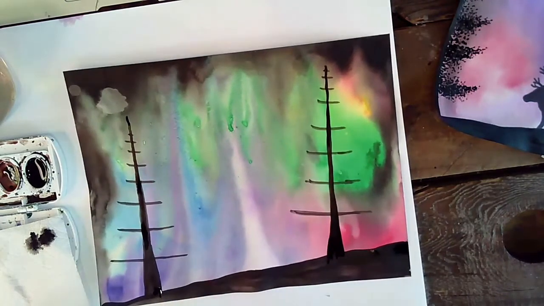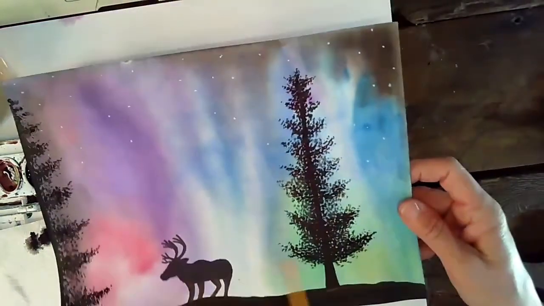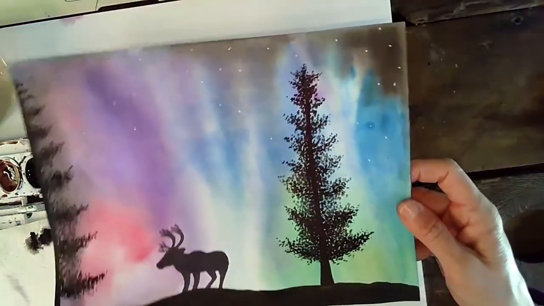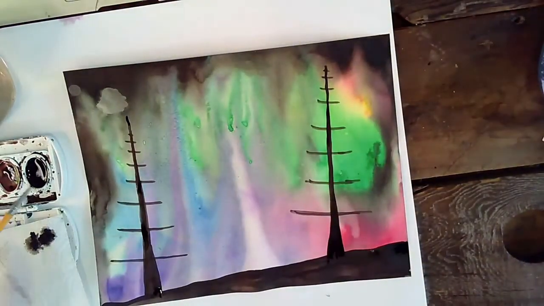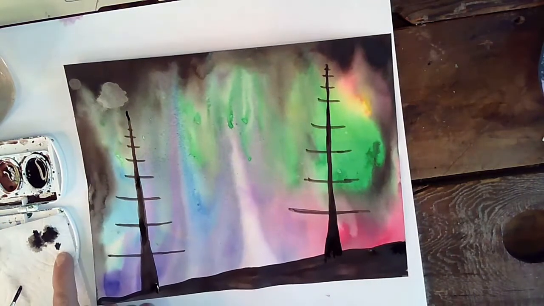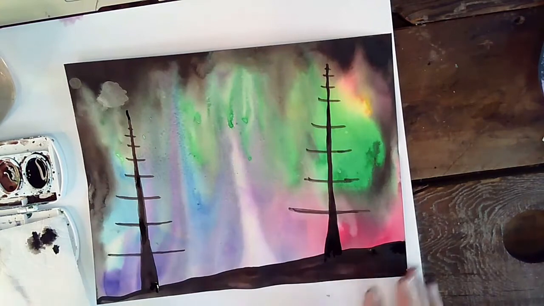Okay, from here, now we're going to start building up our branches with little tiny dots. We're going to be using our brush, and we're just going to be tapping it. So I'm going to take my brush, dip it into the black paint, tap it onto my napkin. If I don't tap it, I'm going to get that big glob on my paper at first.